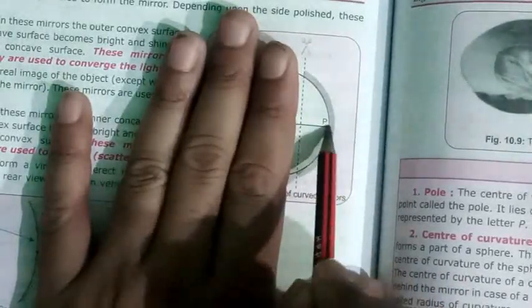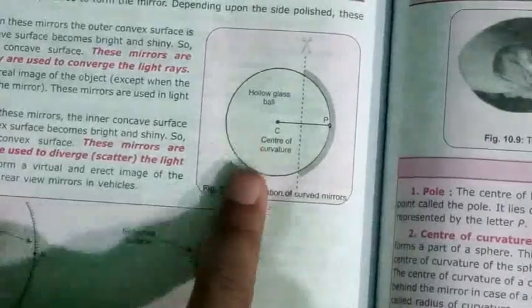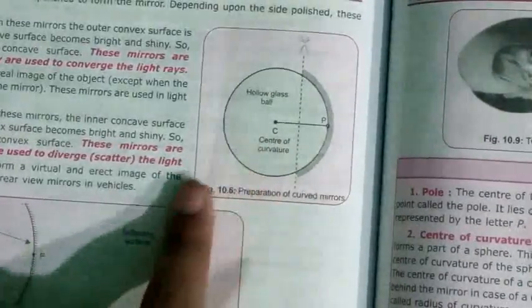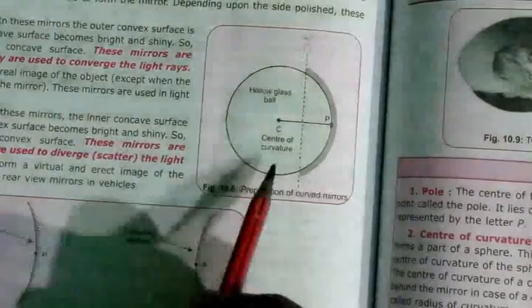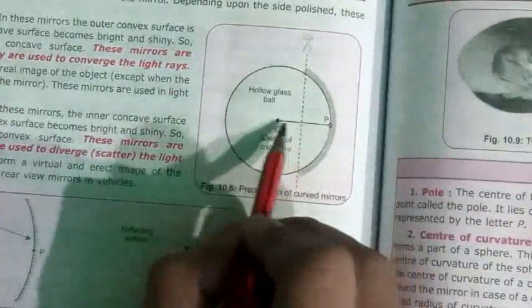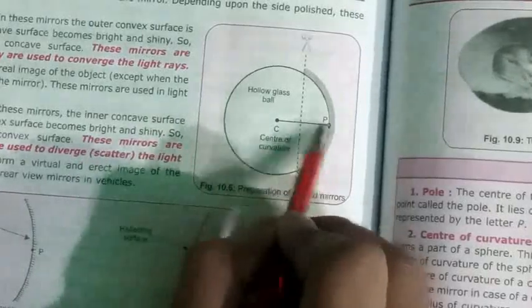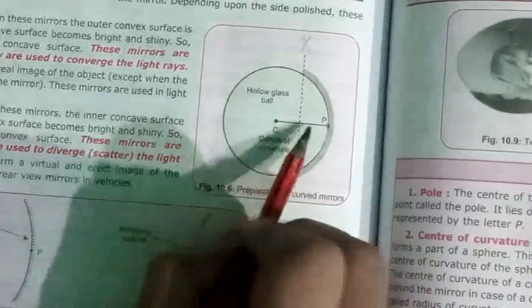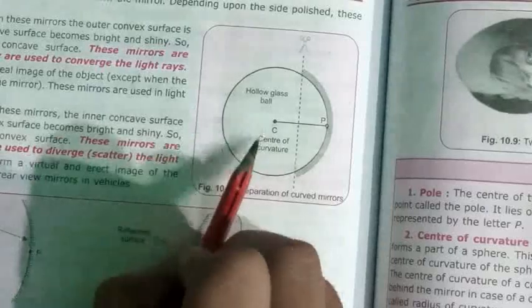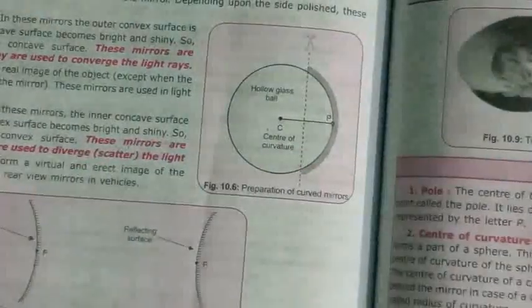This is the pole. If we talk about the whole hollow ball, the center of this hollow ball is called the center of curvature. And the center of pole and the center of curvature is called focus.